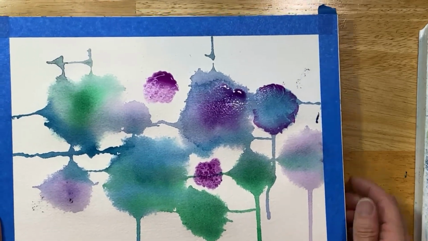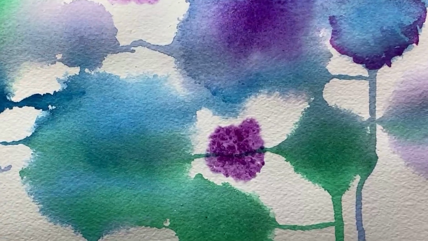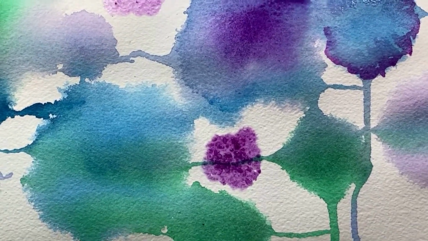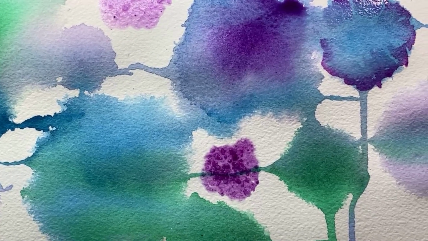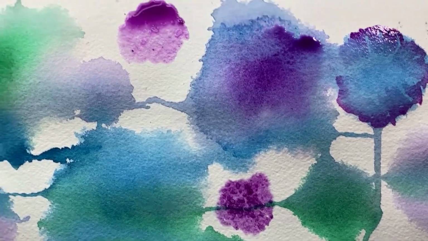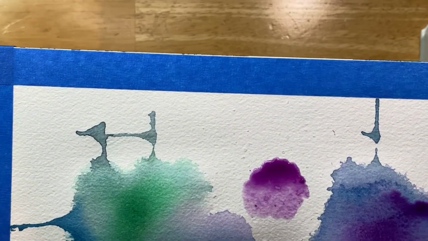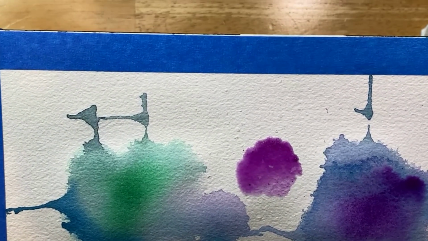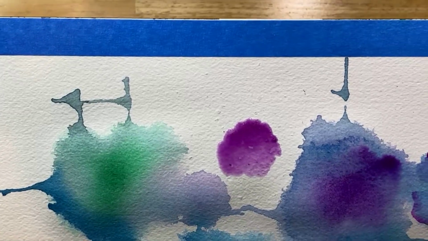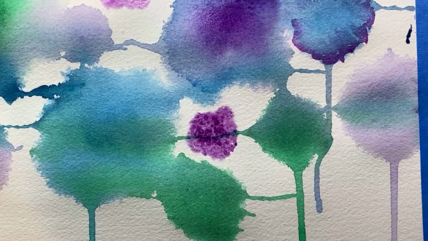Let's go a little bit closer. So you can see on this one, I did get a better effect. You can see the little salt grains. What happens when you have too much water on there is that it dissolves. So here's the other puddle that was too wet up here, and it really has dissolved the salt. You can't see the grains in it, but this second one that I did is better.